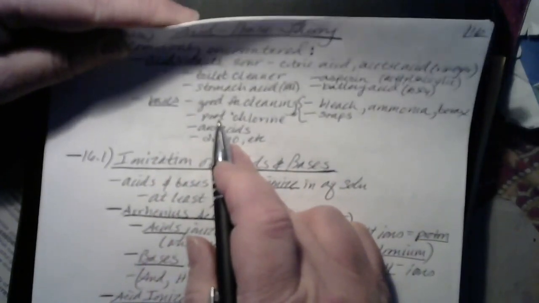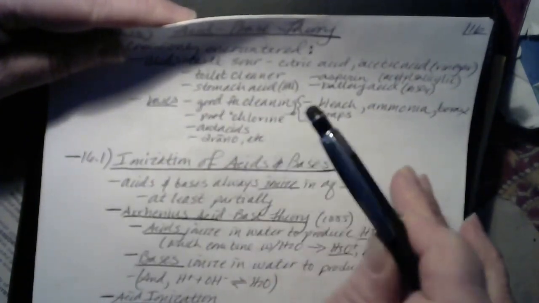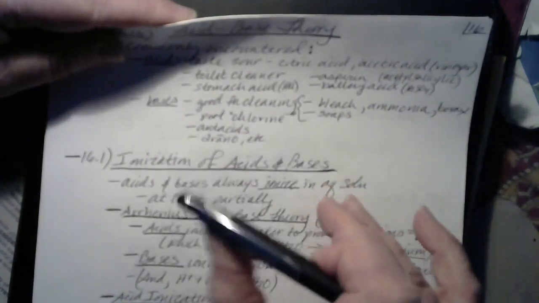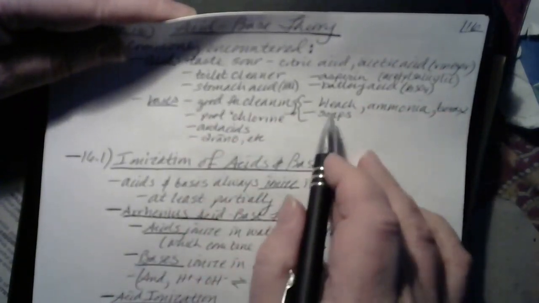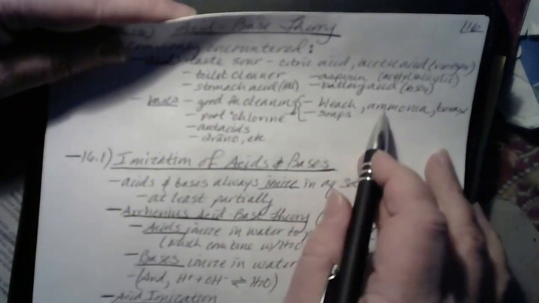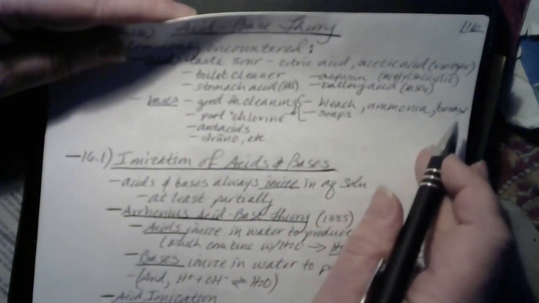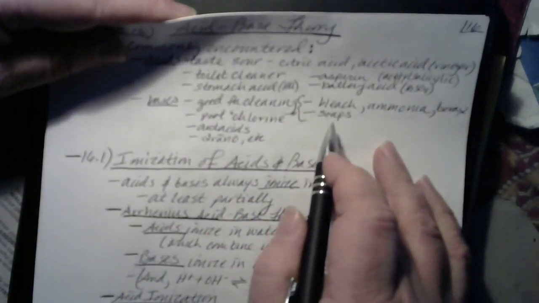Bases, on the other hand, there are not very many basic foods because bases taste bitter, and most people don't really like things that taste bitter. So you don't find bases in a lot of foods. But bases are really good at cleaning things. They're good at, say, cutting through grease and oily dirt and things like that. So they're used a lot for cleaning. So things like bleach and ammonia and borax and soaps are all basic.